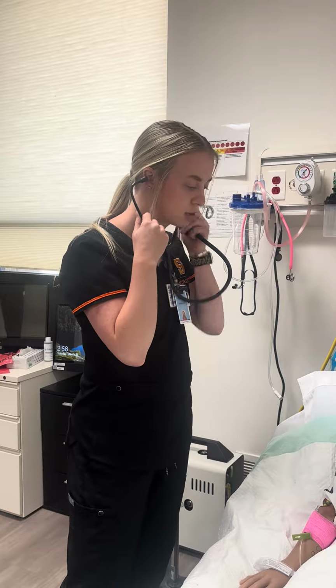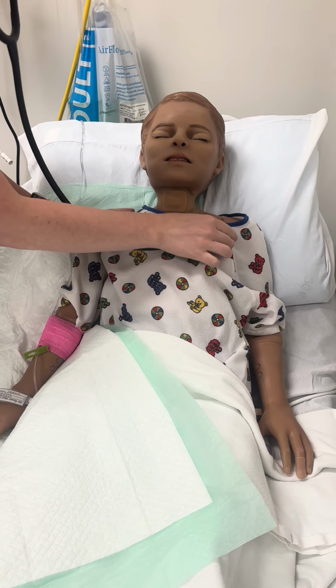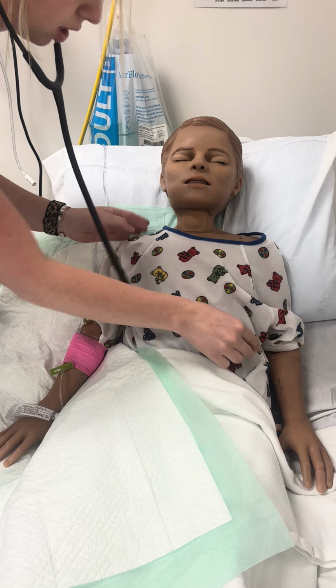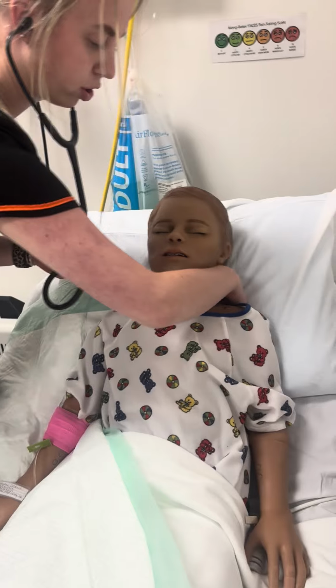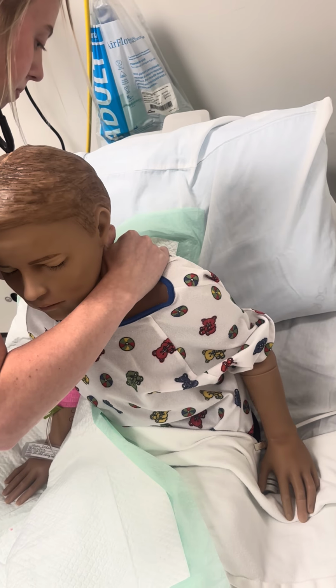So I'm going to listen to 6 spots on the front and the back. I'm going to have the patient lean forward or turn to the side to make sure that I can listen to the whole thing.